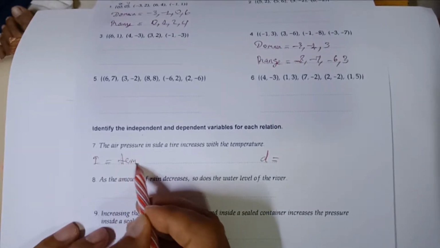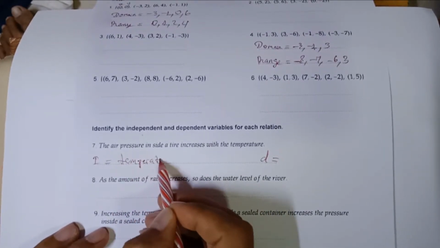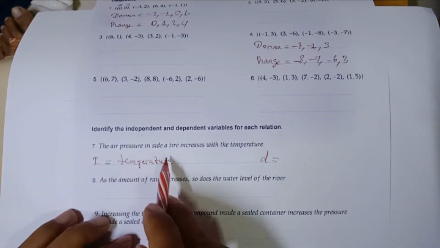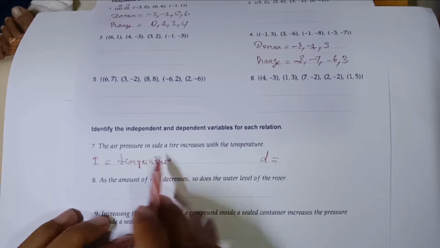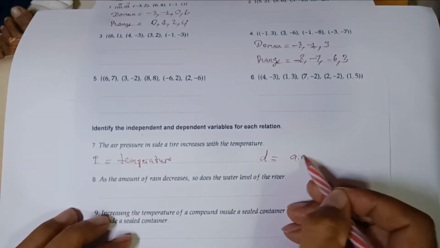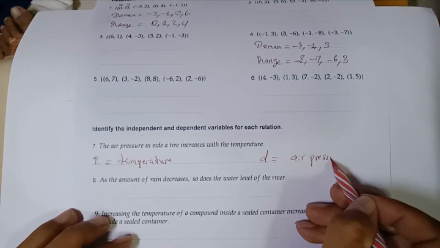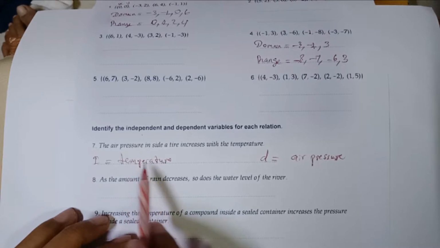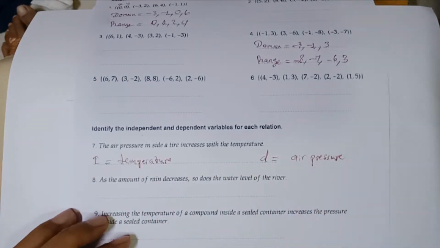So this is temperature, that's the independent. It does the action. When it increases, it causes the air pressure to increase as well. So the dependent variable is going to be air pressure, because it receives the action from this one.